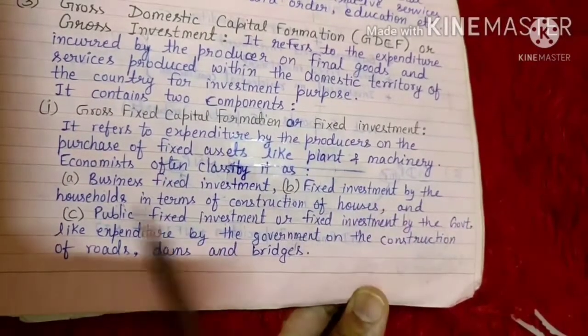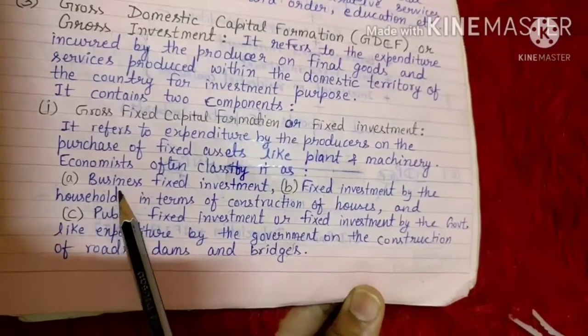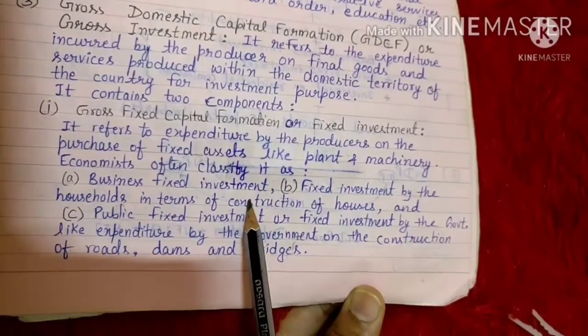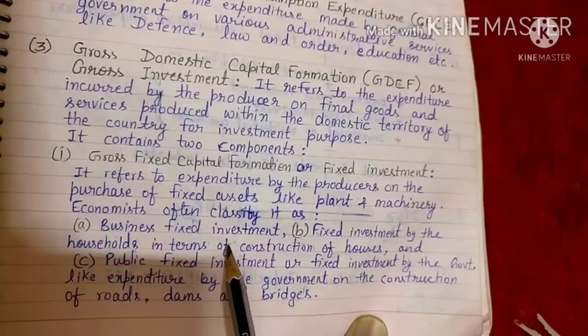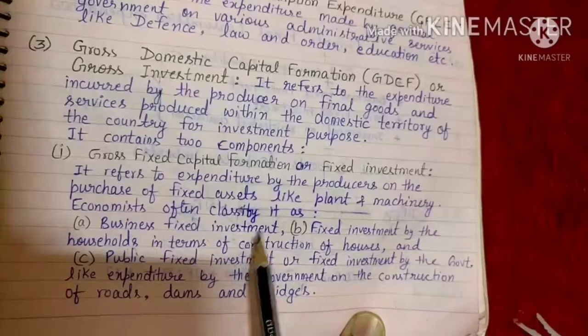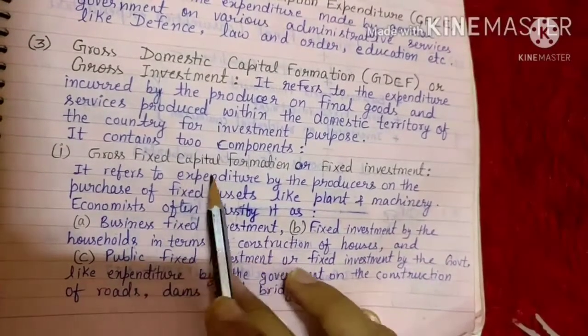And fixed investment by the household means constructing a house. Business fixed investment is when a businessman purchases land or plant and machinery. So is it clear to you what this gross fixed capital formation is?